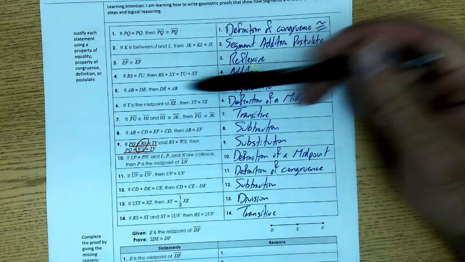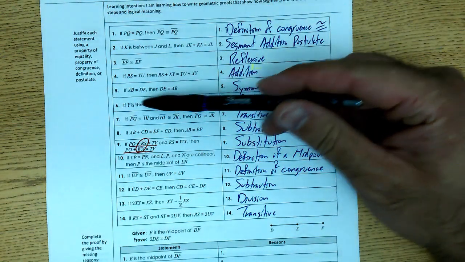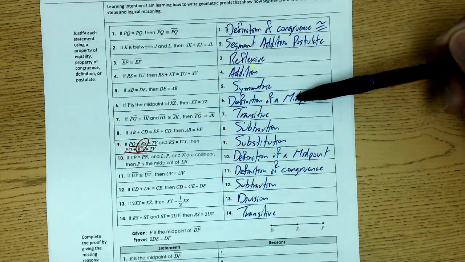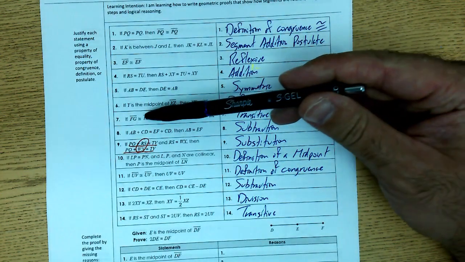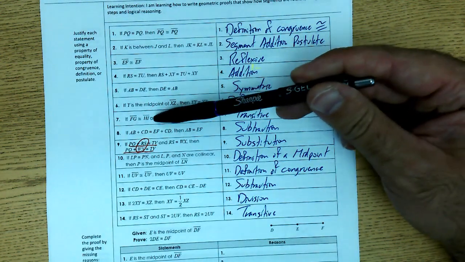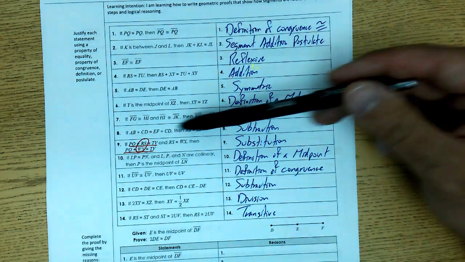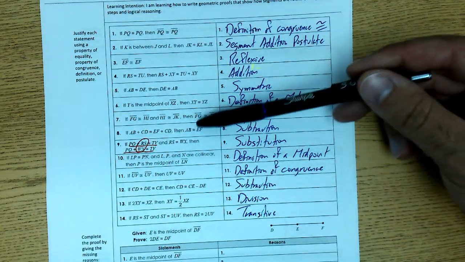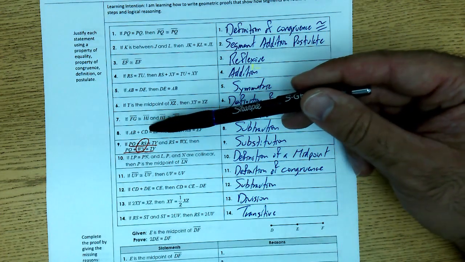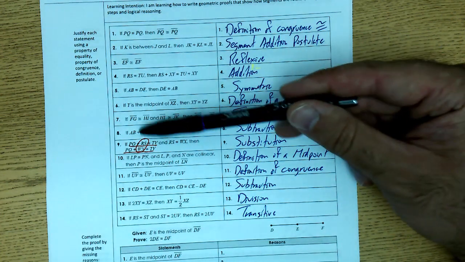We flip them. Symmetric. If Y is the midpoint, well, that tells you right there it's midpoint. For number 7, we got rid of the thing that was the same. Transitive. 8, subtraction. We subtracted to get from AB plus CD equals EF plus CD. Well, we subtracted CD, so we got rid of it.